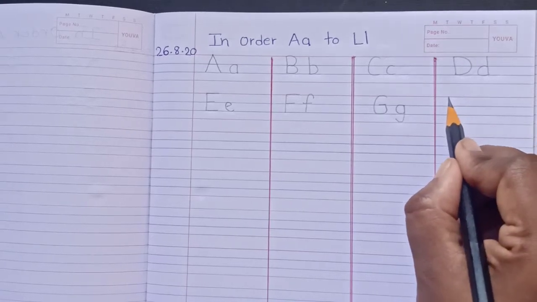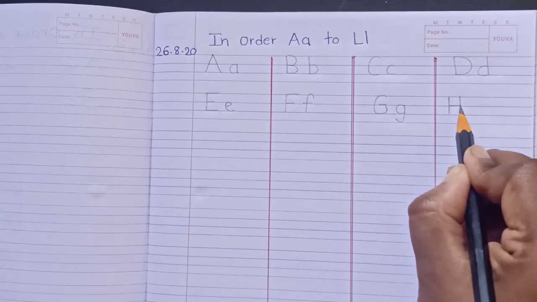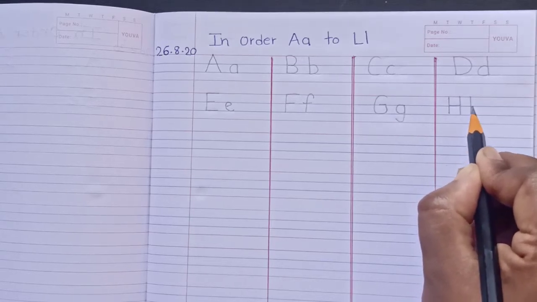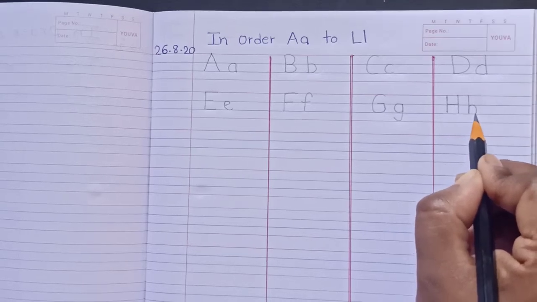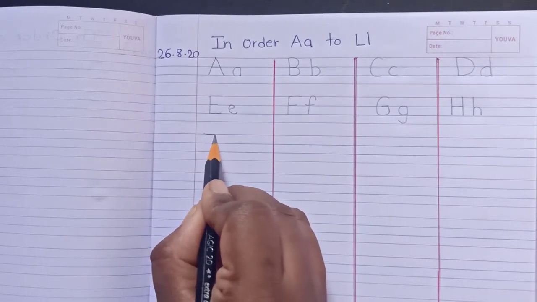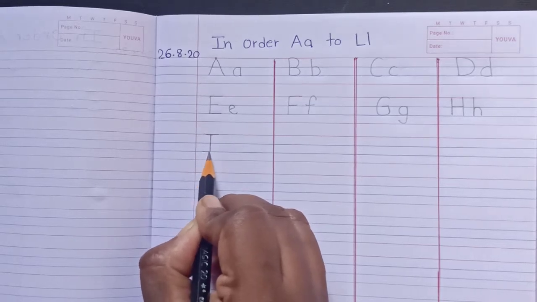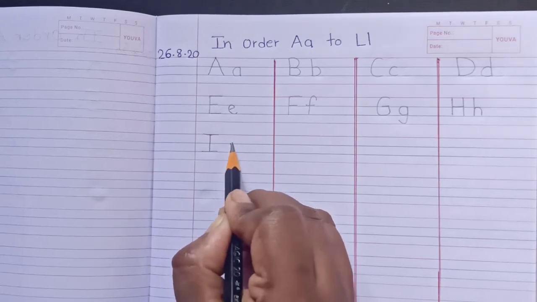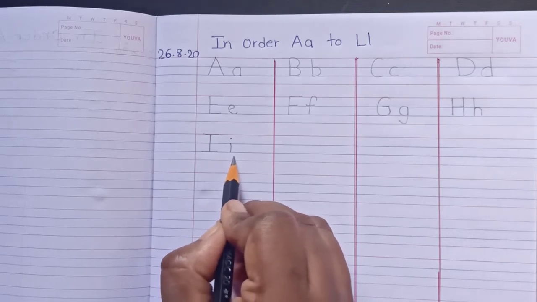E, F, G, and then what will come? H. Make two standing lines like this and a slipping line in between, H. Standing line, go up, come down, capital H and small h. Then will come I. Slipping line, standing line, again slipping line, capital I. Standing line and a dot, small i.